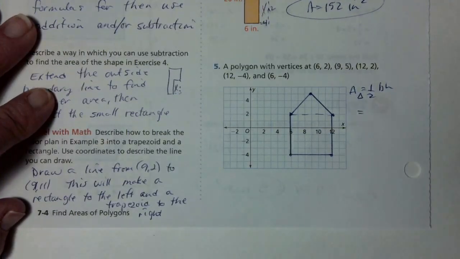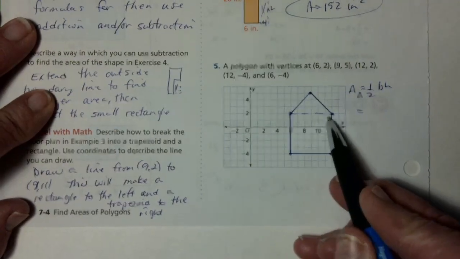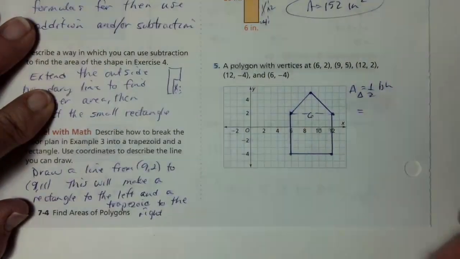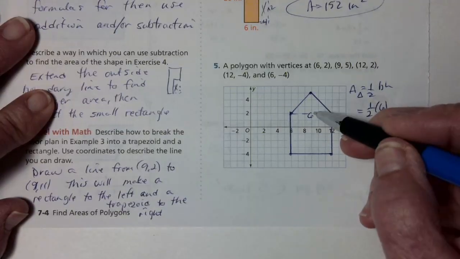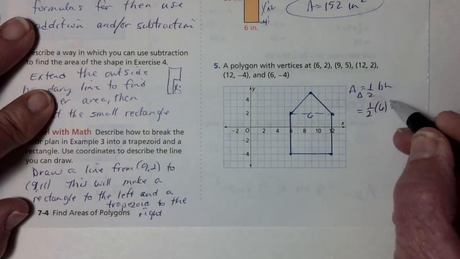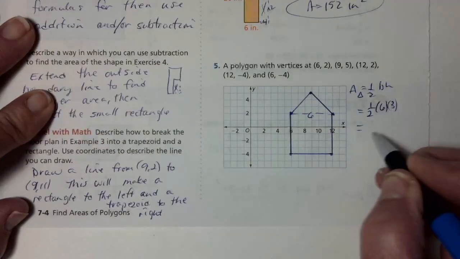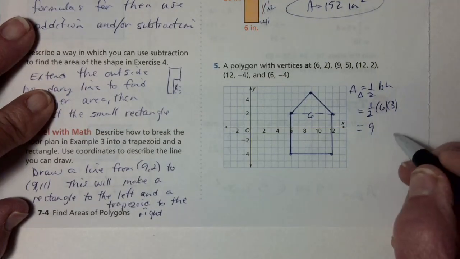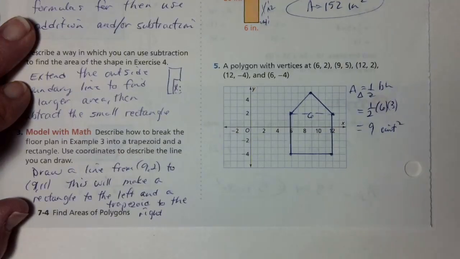Base is 1, 2, 3, 4, 5, 6. This is a 6 across here. So I have 1/2 times 6, and it's 1, 2, 3 high. Okay, half of 6 is 3. 3 times 3 is 9. So that's 9. It doesn't say, so we'll just put units squared.